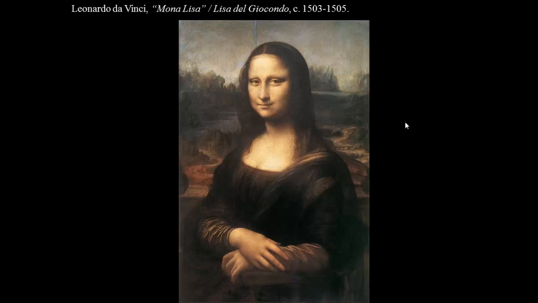What we're seeing here is an example of idealized female beauty. She has no eyebrows. She has a plucked hairline and a very subtle smile. As I said, the dress is relatively nondescript. It's not overly lavish, and she's not wearing a lot of jewelry. And this is quite unusual for Renaissance portraits.